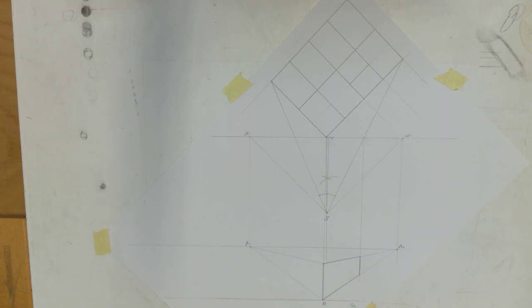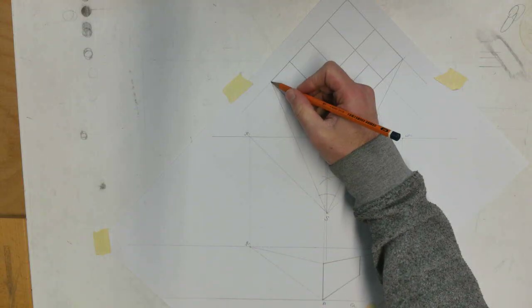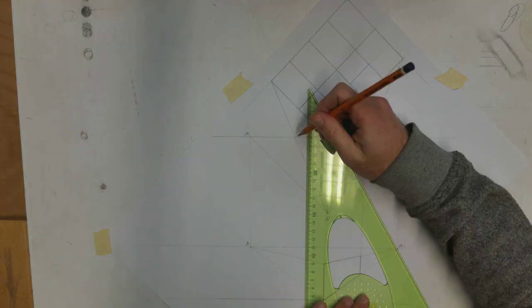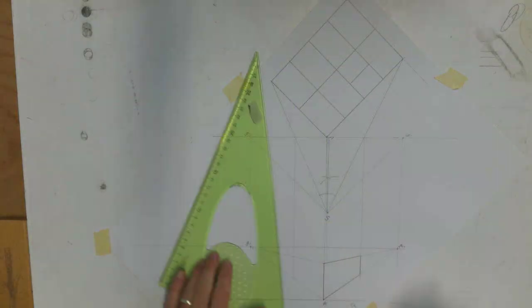Going off to the left, just to have the open area there before I have the slope of the roof, I can see that this corner here joins back to the spectator, hits the picture plane here, and that's now giving me this width.